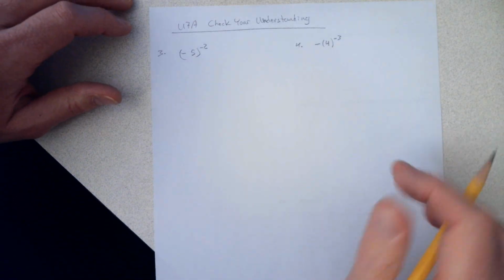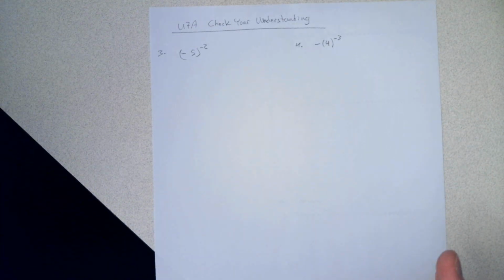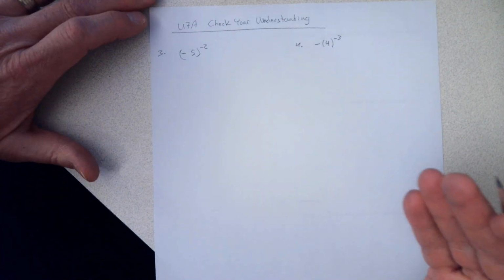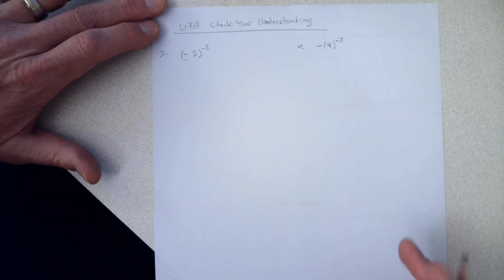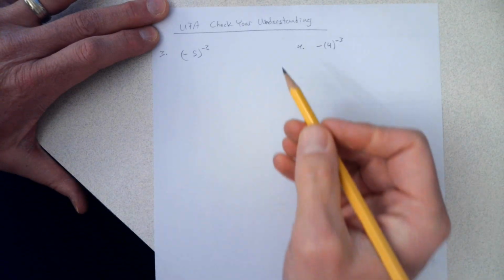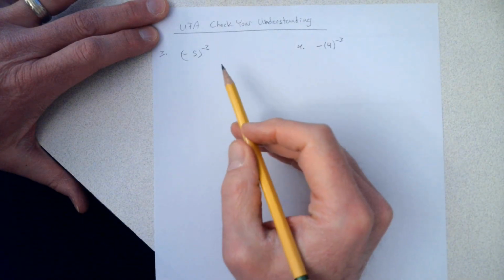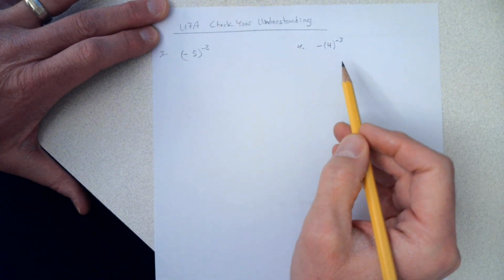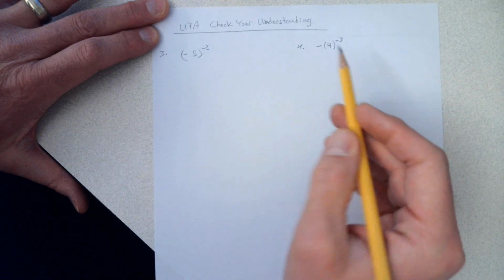All right, let's take a look at some of the problems. I'm not going to do all the problems from the Check Your Understanding, but I want to make sure that we see how the problems that were there tie in with what we spent most of the week doing. So I'm going to look at problem number 3 and 4 because they have some differences in them that we want to pay attention to.